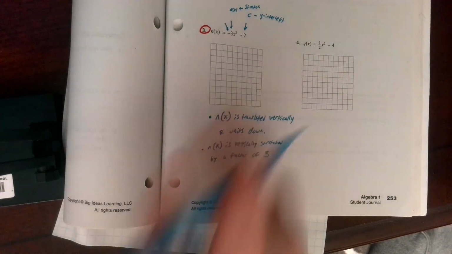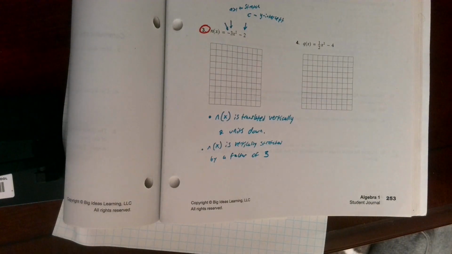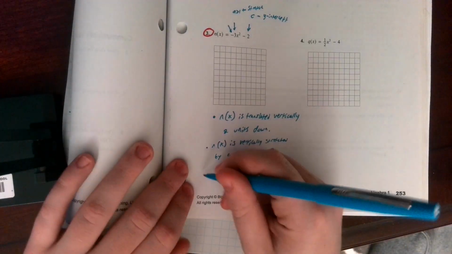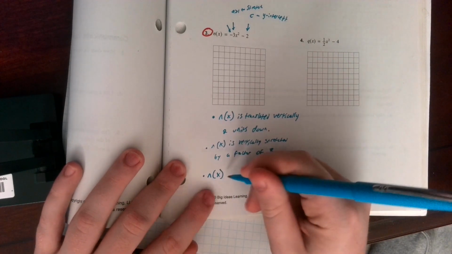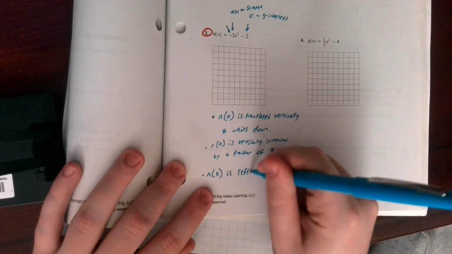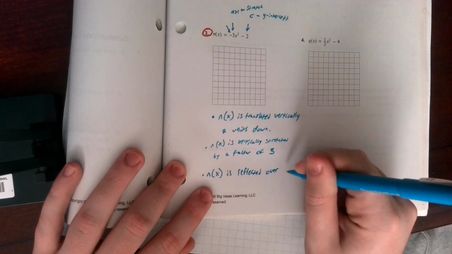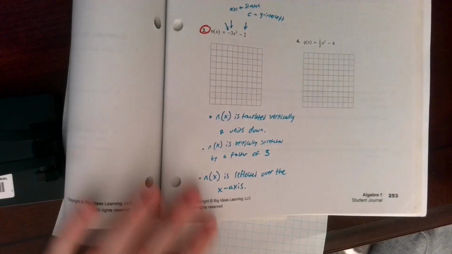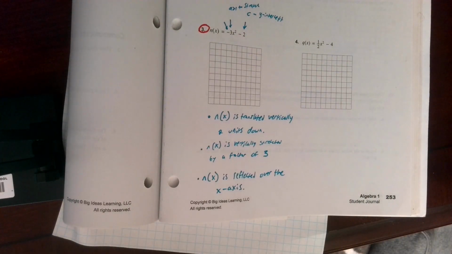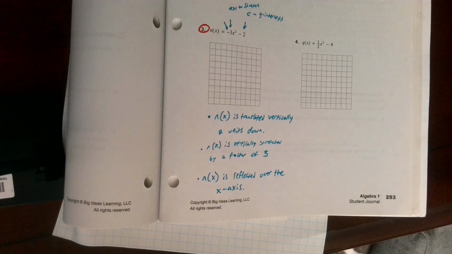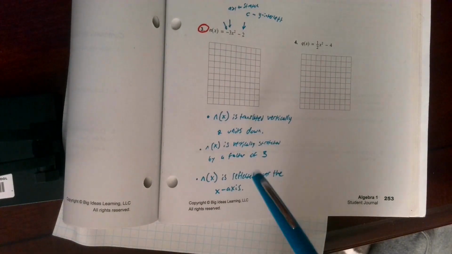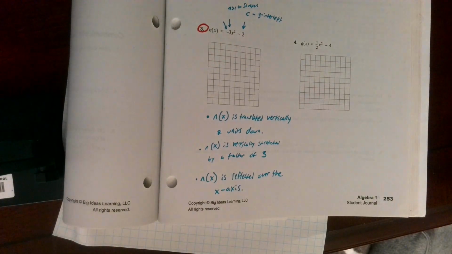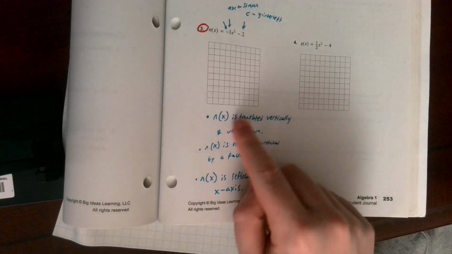But there's also this negative in front. And what do we know about a negative in this case? The negative sign flips your graph upside down. So we say n of x is reflected over the x axis. These would be the 3 things I'm looking for on a test, or in this case, our quiz. You should be able to tell just from the numbers how a graph translates, or transforms, I should say. Technically also translates because it translated.